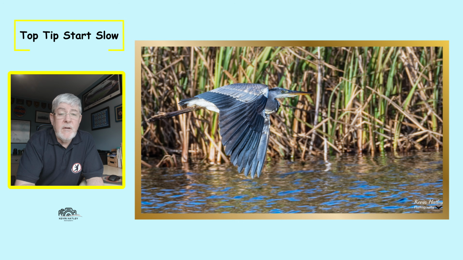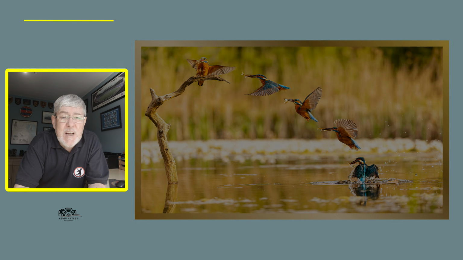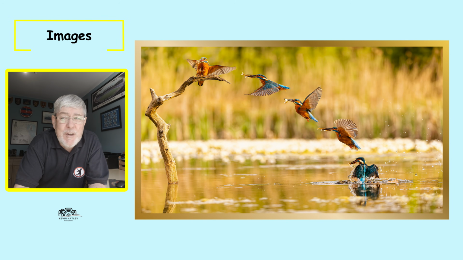Top tip: slow flying birds. If you really want to get great action shots, I would advise you, when you begin your journey to put these kinds of shots together, to start with slow flying birds, things like herons, swans, owls. Then once you're happy with your images, you can move on to trying to get faster moving birds, especially the kingfisher.